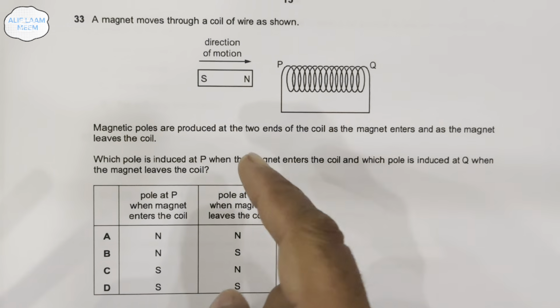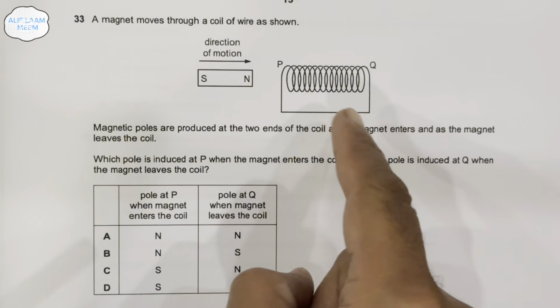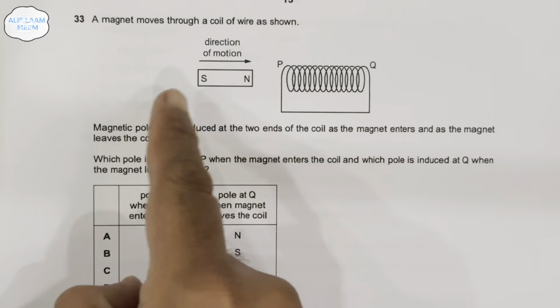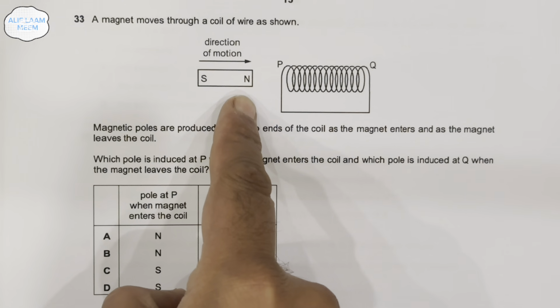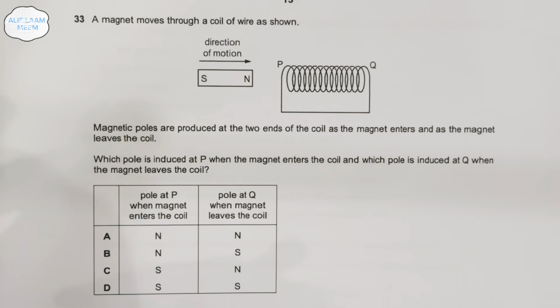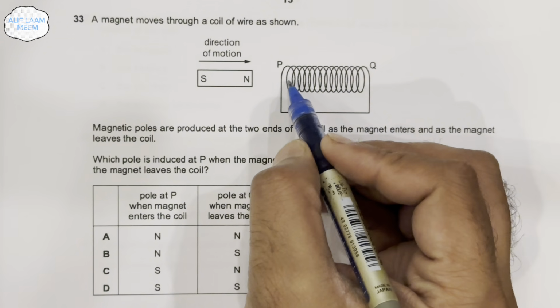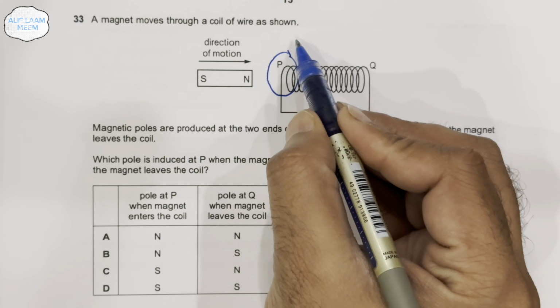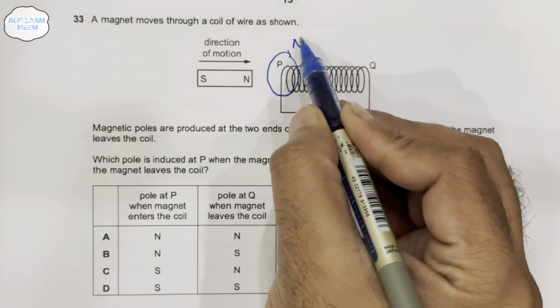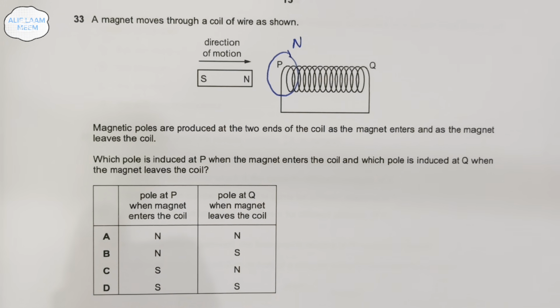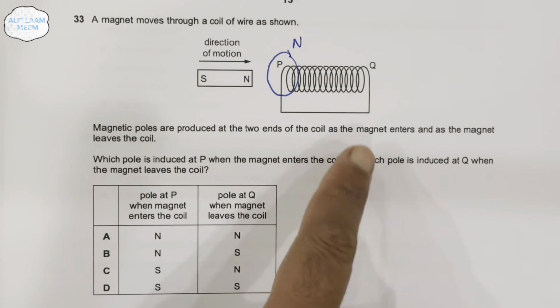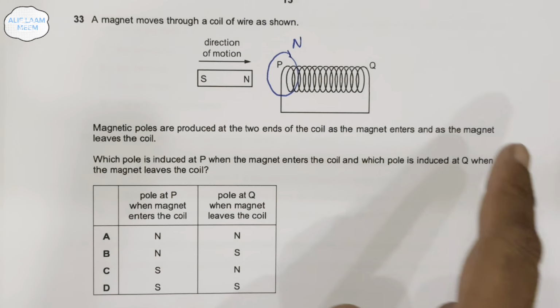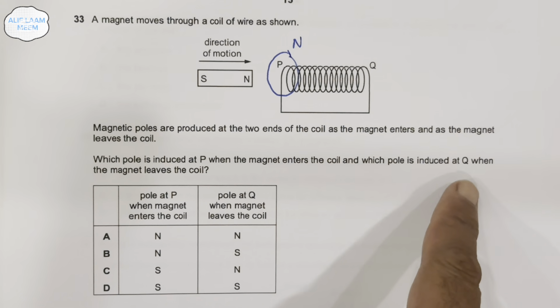Lenz's law says that this solenoid will behave so as to oppose this motion. When it is entering, this will oppose, by making it a north pole. And which pole is induced at Q when it leaves?